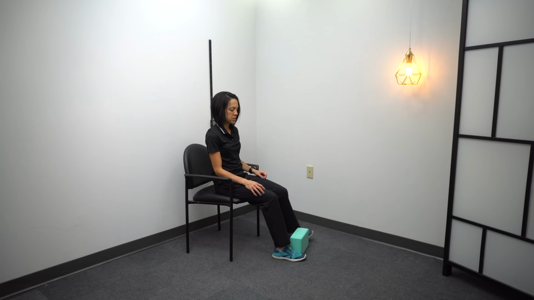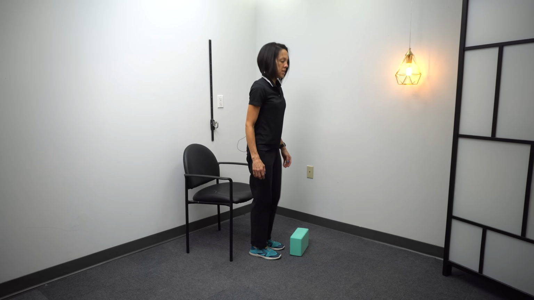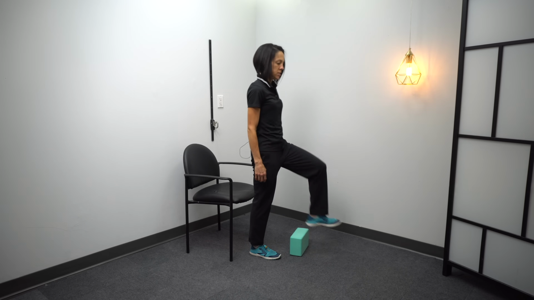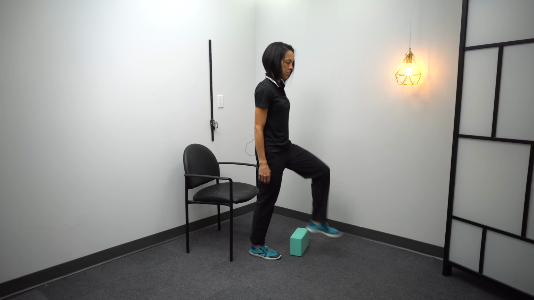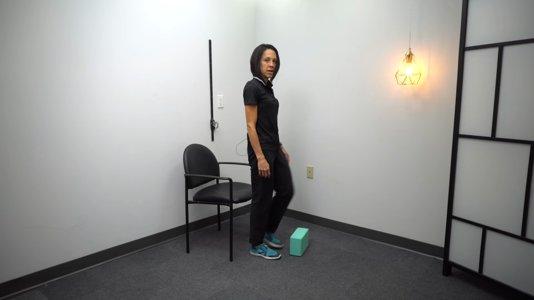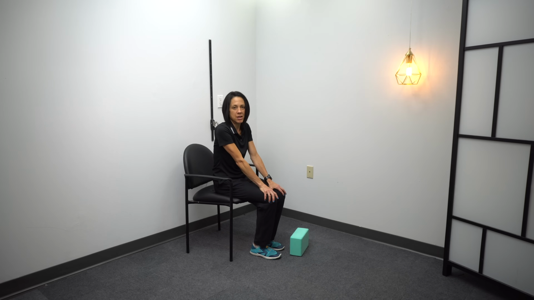And again, you would want to do this on both legs. So stand, step over, step back, and back down. Stand, step over, step back, and back down.